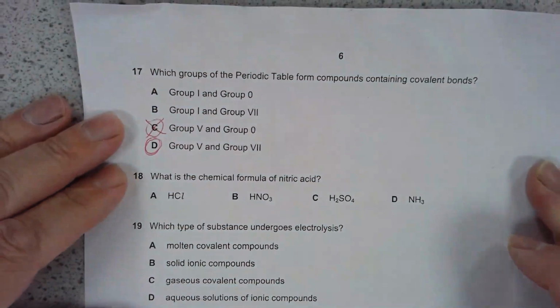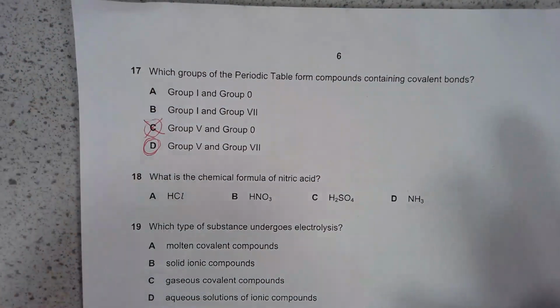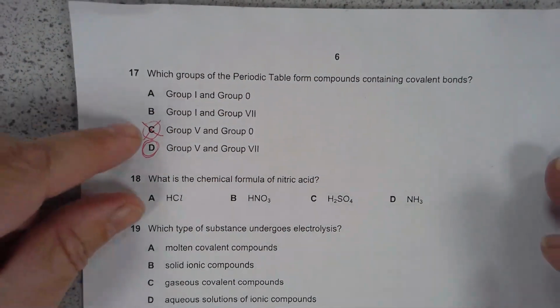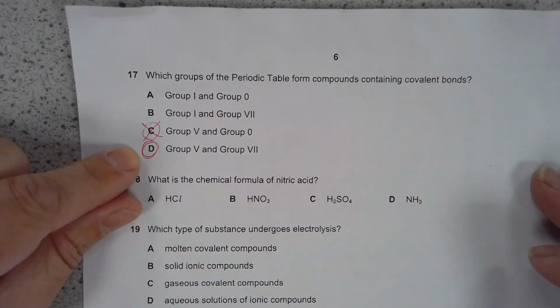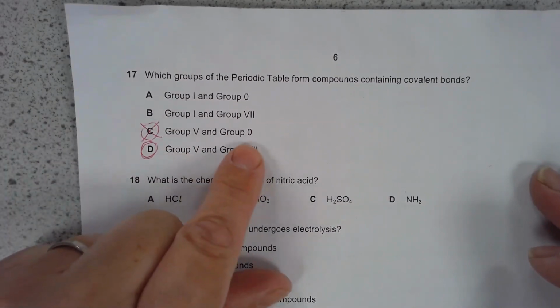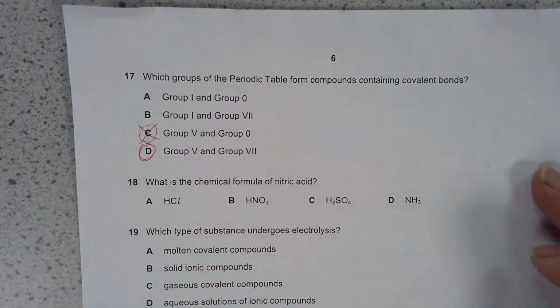Okay? Right, so we did use that little bit of problem solving. We had 2 possible answers because both of these are on the right side of the periodic table. They're both non-metal groups. But we remember that group 0 doesn't form bonds. They're inert because the electron shell is full. That outer electron shell is full.